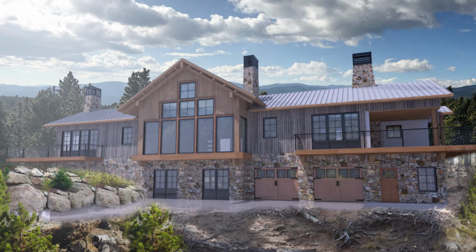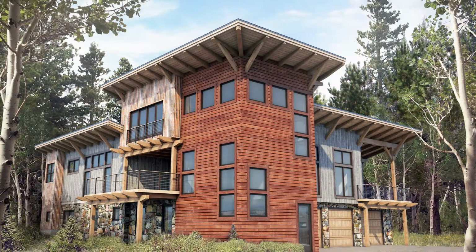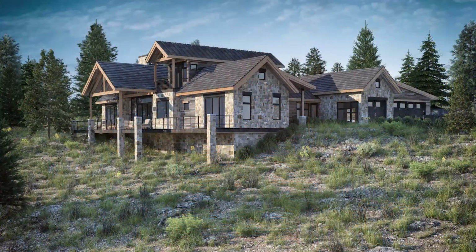So after the initial interview where we sit down and meet with you and find out what your goals are for the home, what style of home you're doing, all of those different things, we're going to pair you with an architect that's the best fit for your project based on your design aesthetic and your budget goals and all the different parameters that you have for your project.